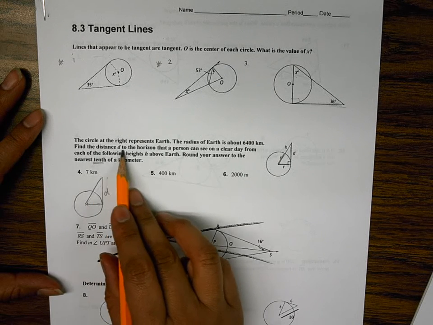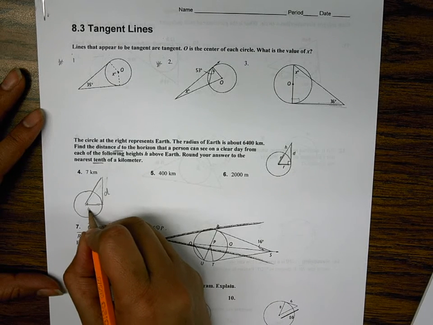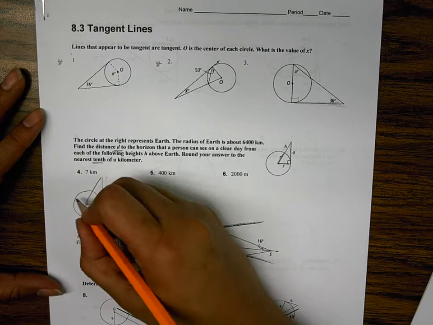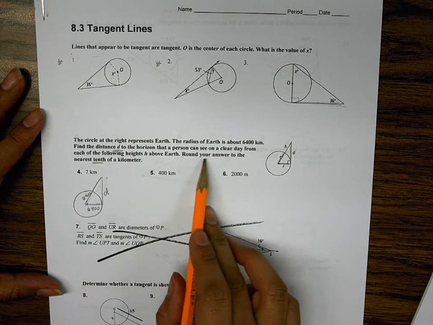It says here, find the distance D. That's what we're looking for. The radius is 6,400.